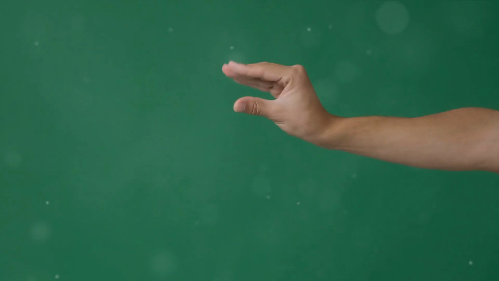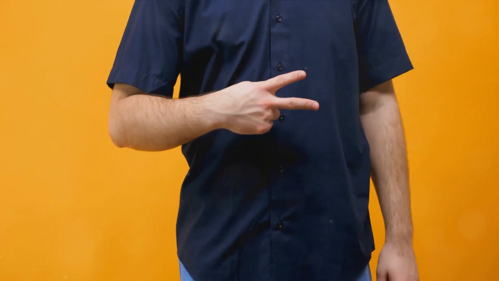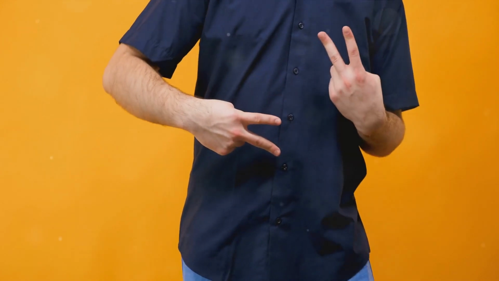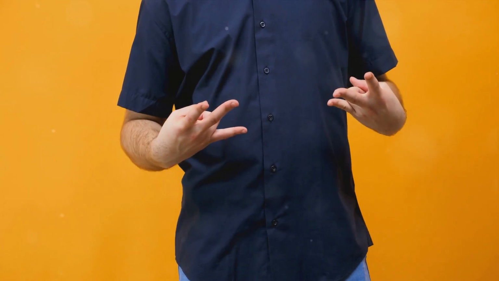Now let's talk about his gestures. Les Brown is known for his dynamic hand movements. He uses them to emphasize key points, to paint vivid pictures, or sometimes to invite the audience into his narrative. These gestures are not just for show, they serve as visual anchors, helping the audience remember and internalize his messages.